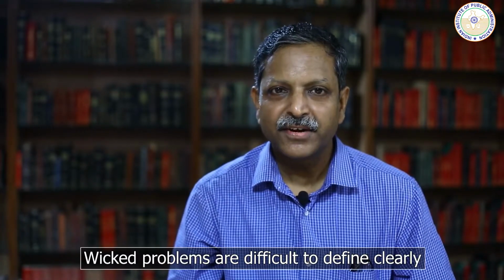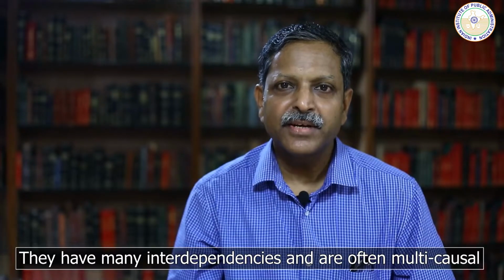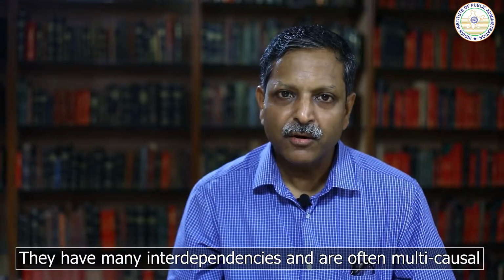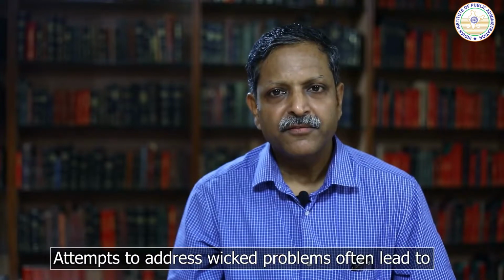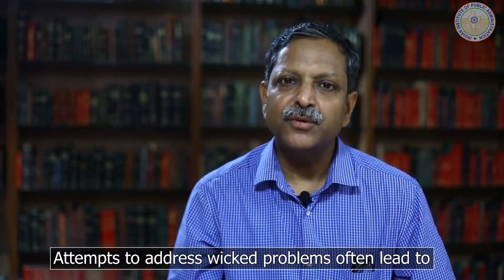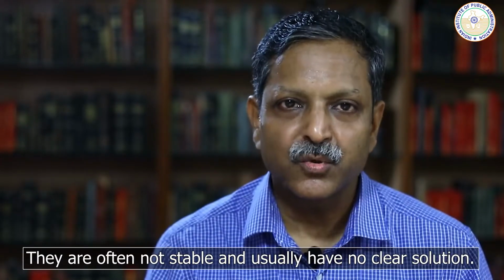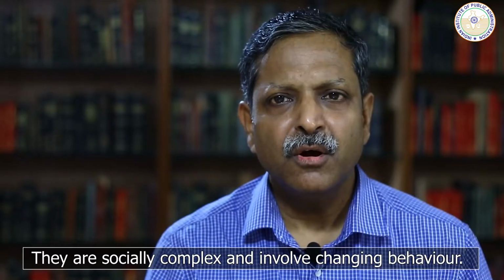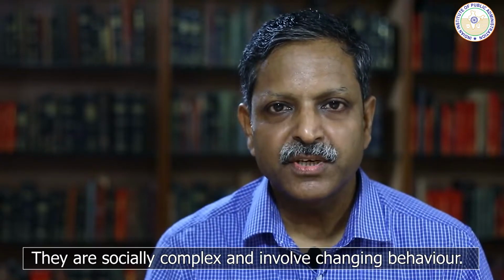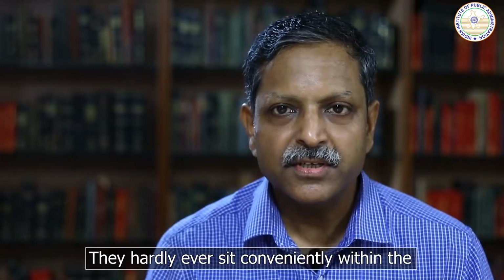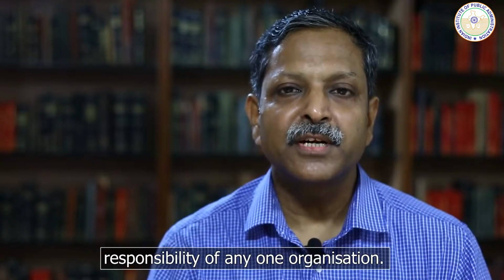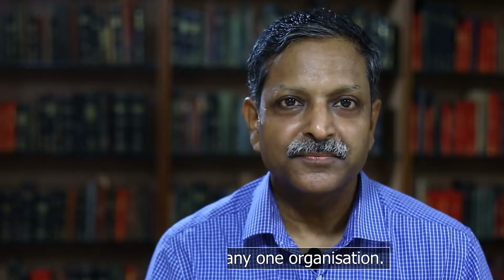Some characteristics of wicket problems. Wicket problems are difficult to clearly define. They have many interdependencies and are often multi-causal. Attempts to address wicket problems often lead to unforeseen consequences. They are often not stable and usually have no clear solution. They are socially complex and involve changing behavior. They hardly ever sit conveniently within the responsibility of any one organization.